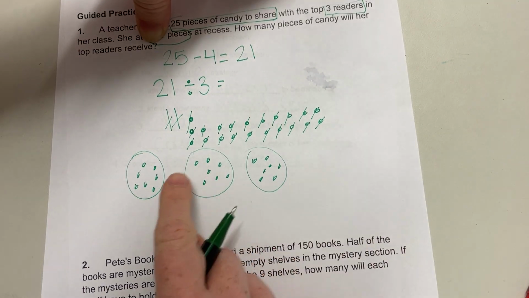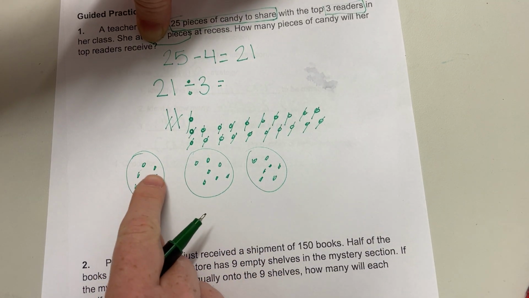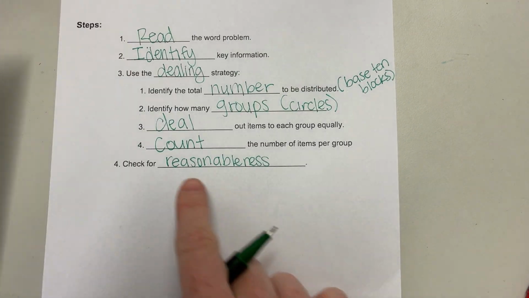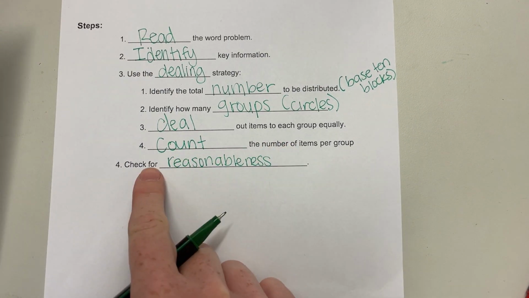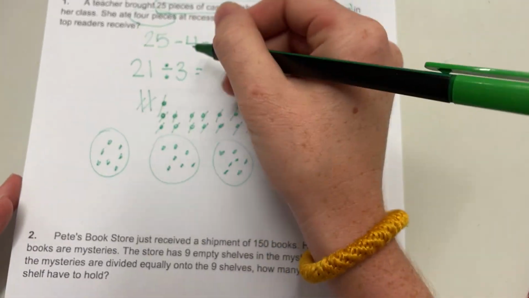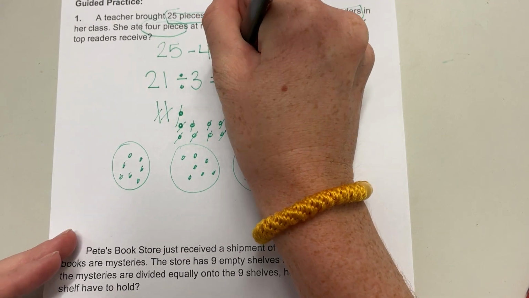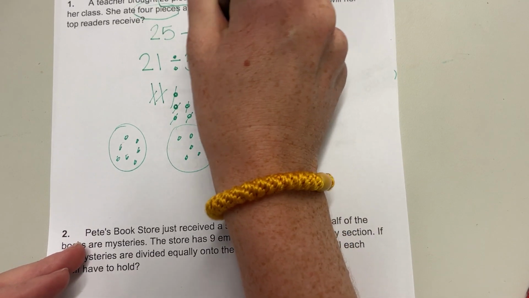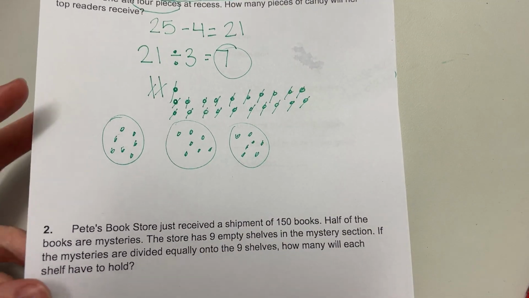And now I count how much is in each one. 1, 2, 3, 4, 5, 6, 7. And I look here. I counted them. Now I need to check for reasonableness. Is it reasonable? Well, I know 21 divided by 3 is 7. So yes, that is reasonable. That's how much we ended up with. So my answer is 7 per person.